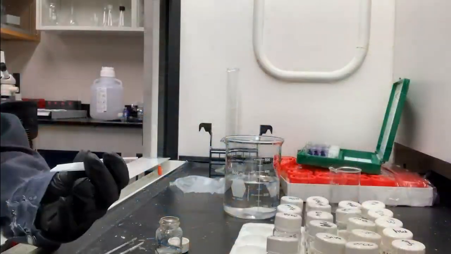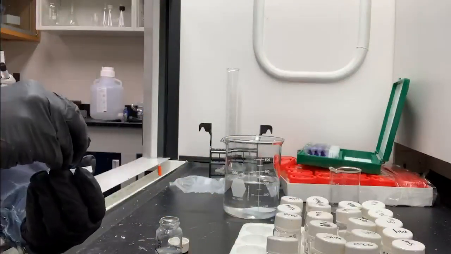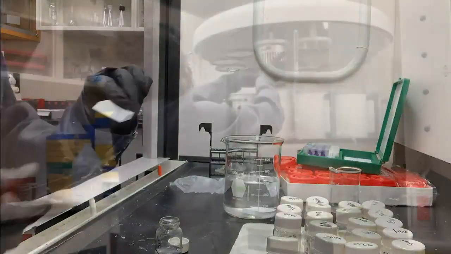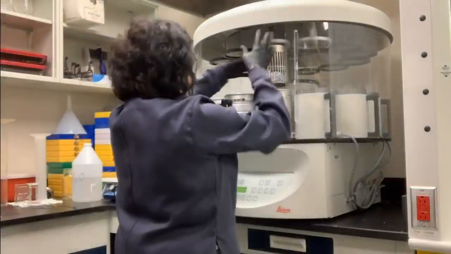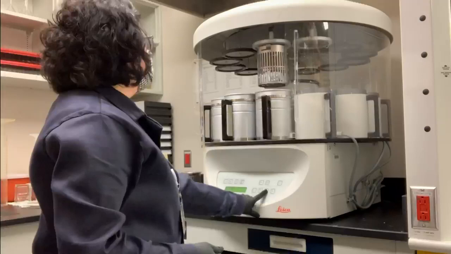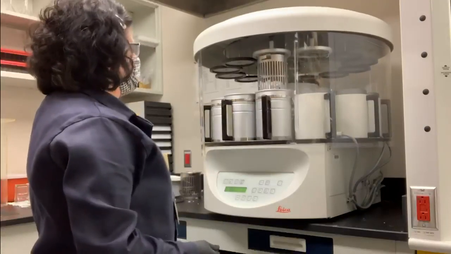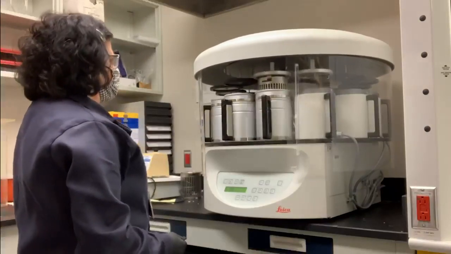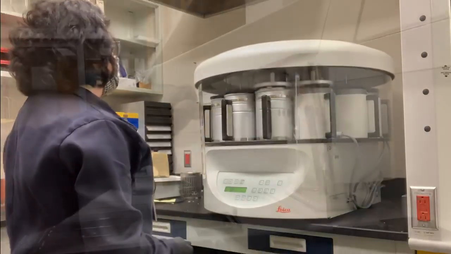Tissues for histological analysis are placed in plastic perforated tissue cassettes and then placed in a machine called a tissue processor. Here they are dehydrated and infiltrated with wax. At the end of processing, the tissues are embedded in paraffin wax, which stabilizes them during sectioning.